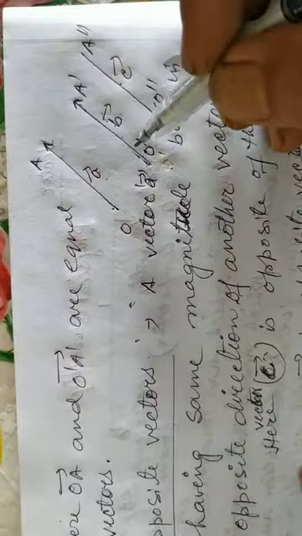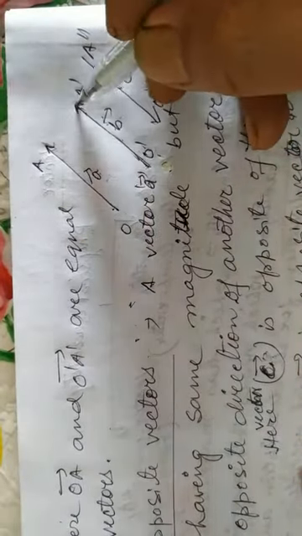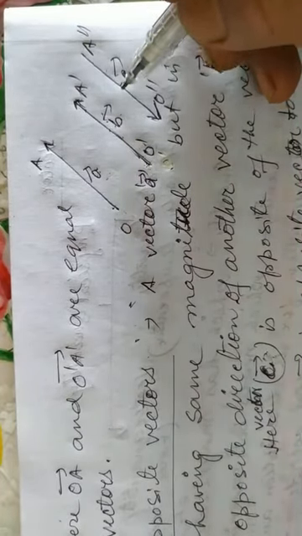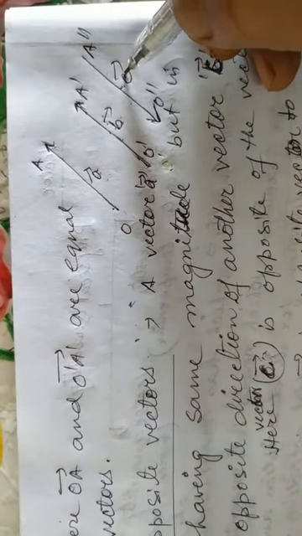Okay, now next there are opposite vectors. Opposite vectors are those whose magnitudes are the same but they are in opposite directions. Suppose this B vector and this C vector are in opposite directions. Their magnitudes are the same, the lengths of these segments are equal, so these are opposite vectors. Now this B and C are opposite vectors.